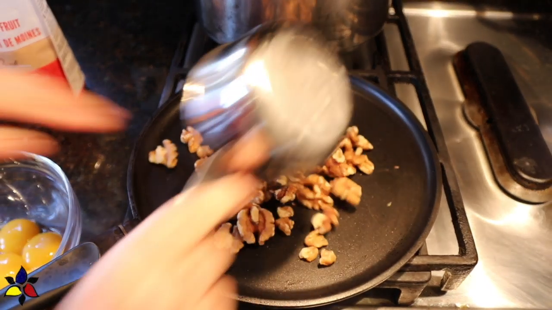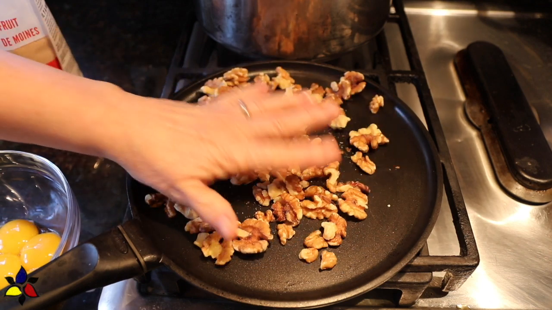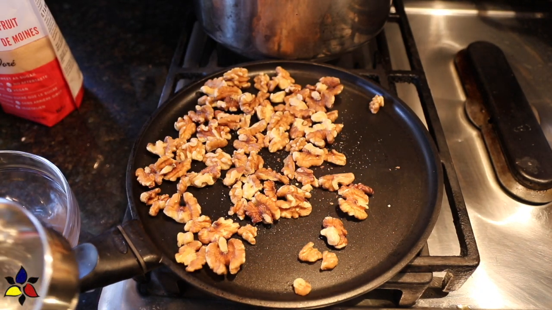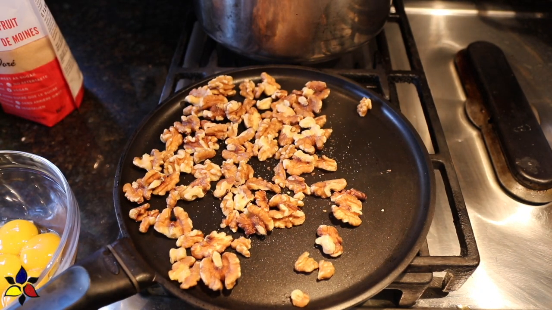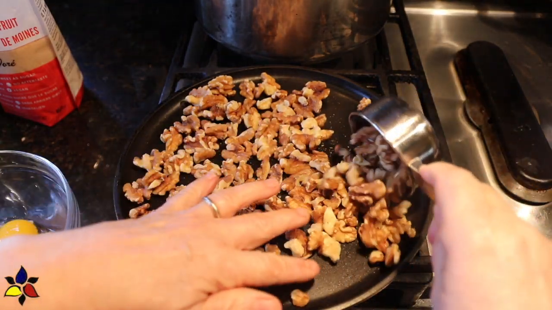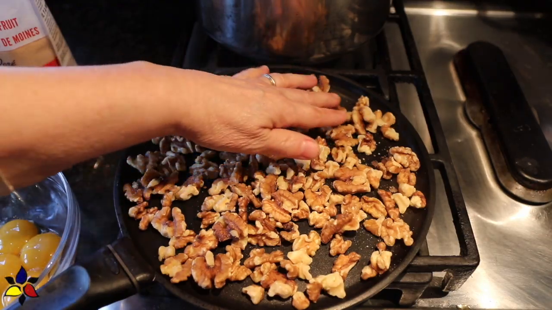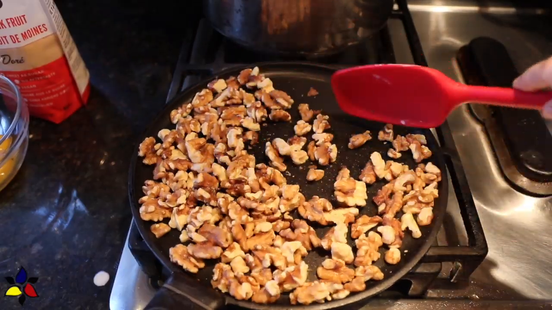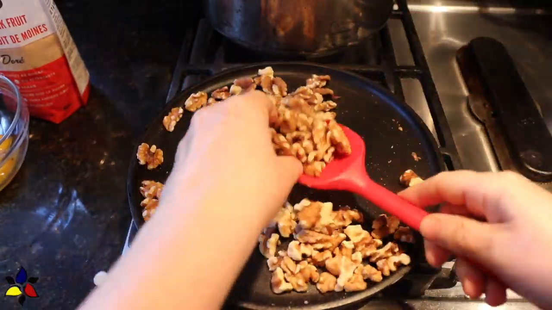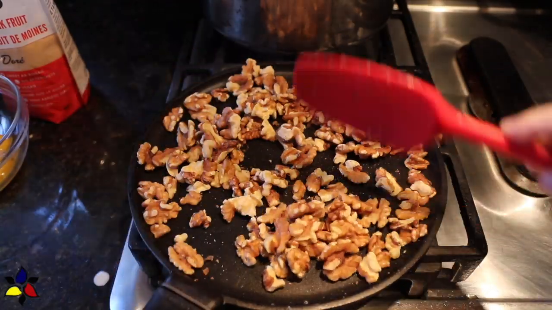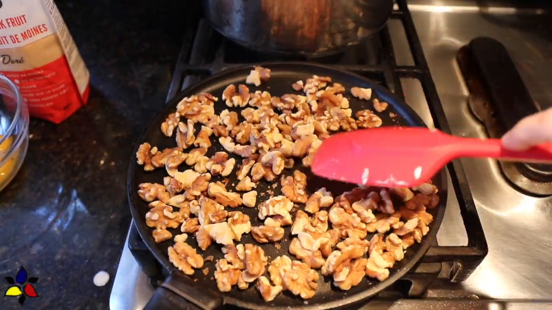You begin this by taking a pan, heating it up, and dry roasting all of your walnuts. Cook only until your walnut halves are starting to become fragrant and just slightly golden. You're not looking to completely brown the walnuts. You're just dry roasting to bring out more of the walnut flavor.